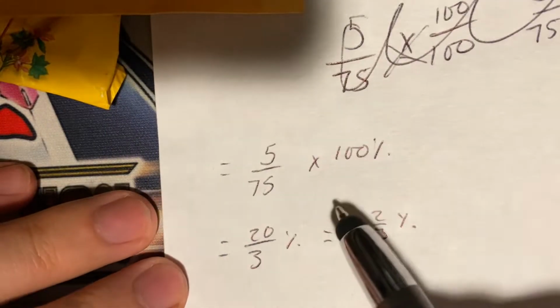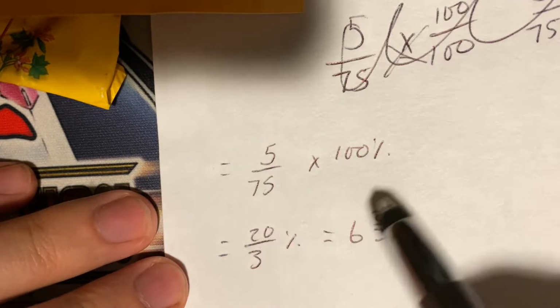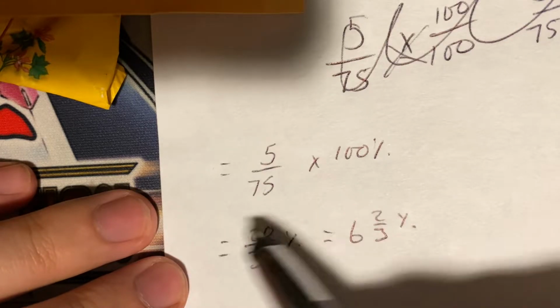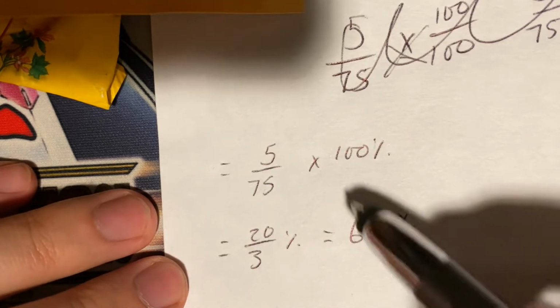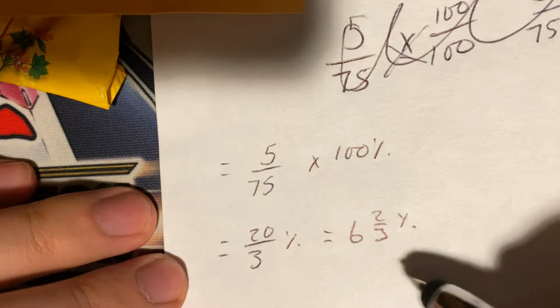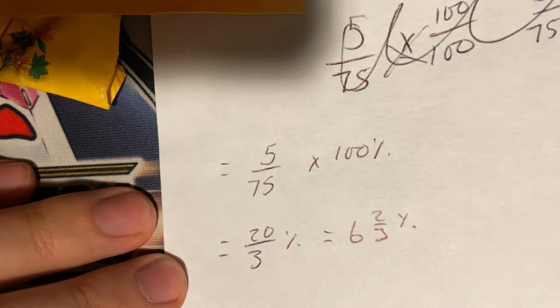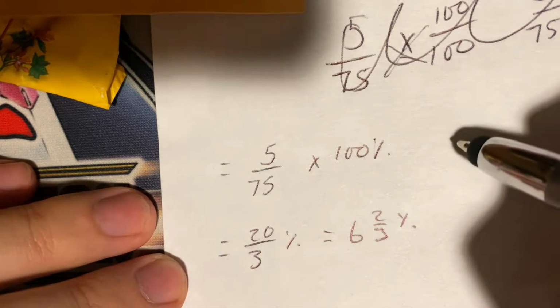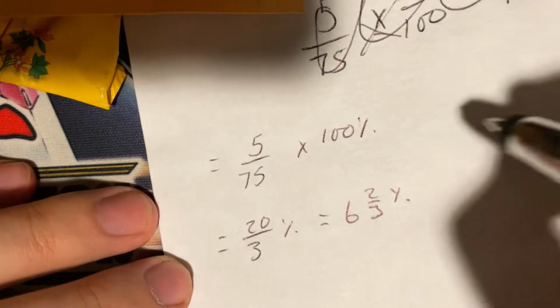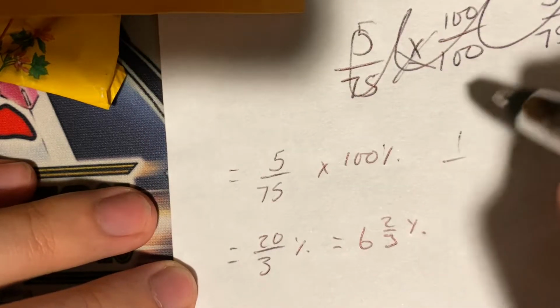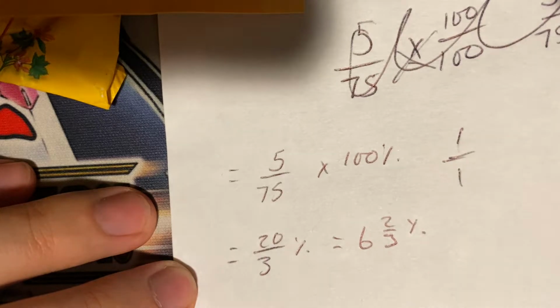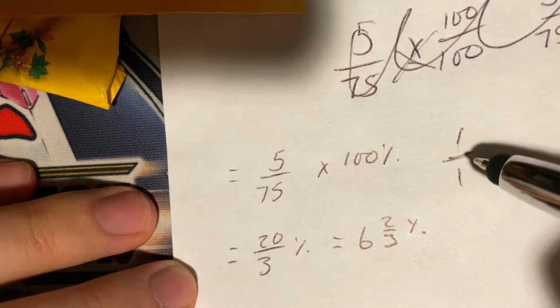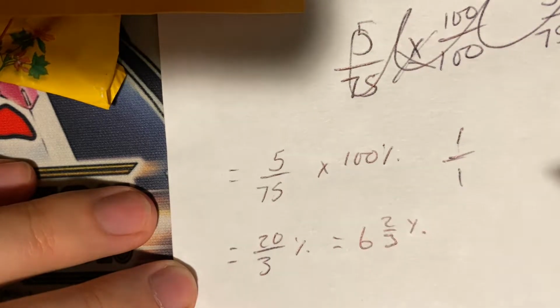So 100%, anything times 100% is basically not going to change, because 100% of something in the percentage world means just 1. So basically you can just treat this as like 1/1. So it's like, which equates to 1. So what is 1 times 5/75? It's going to equal 5/75.